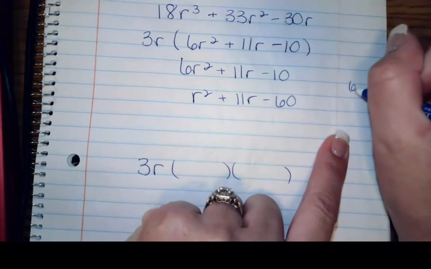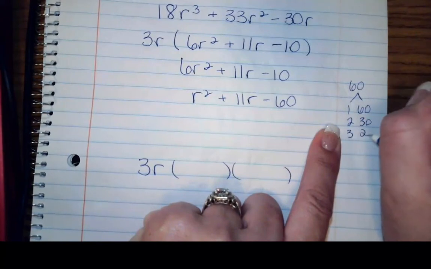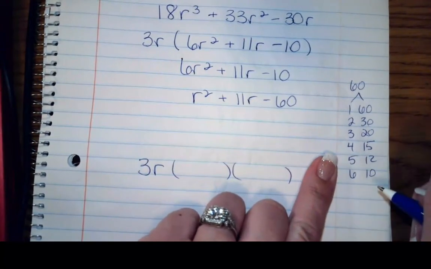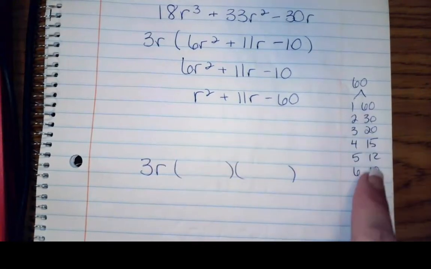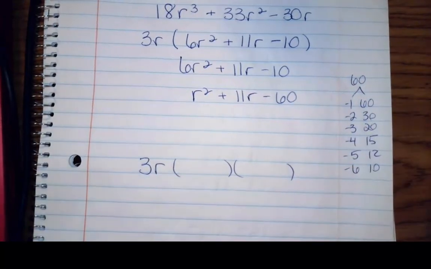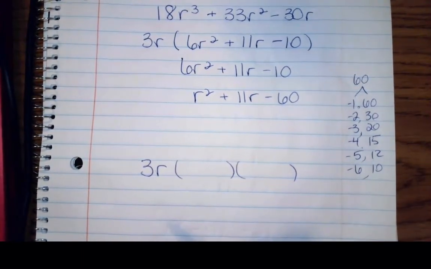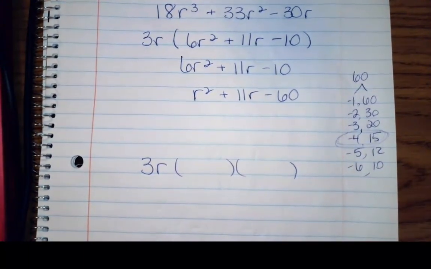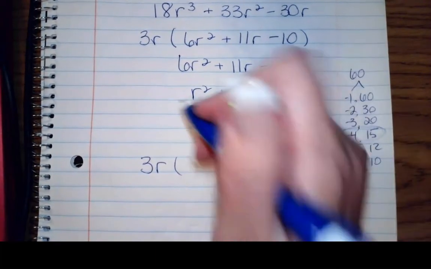So my options for 60 are going to be 1 and 60, 2 and 30, 3 and 20, 4 and 15, 5 and 12, 6 and 10, 7, 8, 9, we're done. Okay, so these are my options. The bigger number on the right is going to have a positive sign, which means this one's negative. So when I follow these signs, which one is going to give me 11? And so I notice that 15 minus 4 gives me 11. Or negative 4 plus 15 gives me 11. So I know that these are my two numbers.